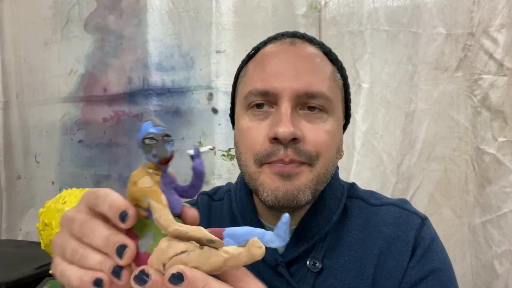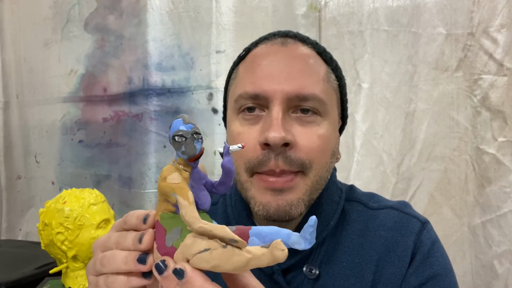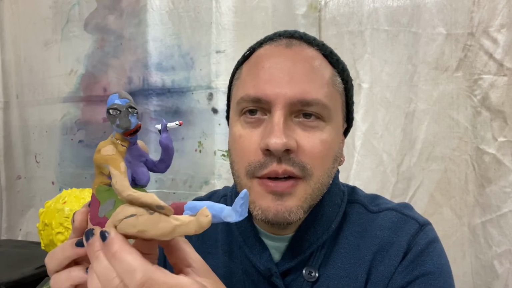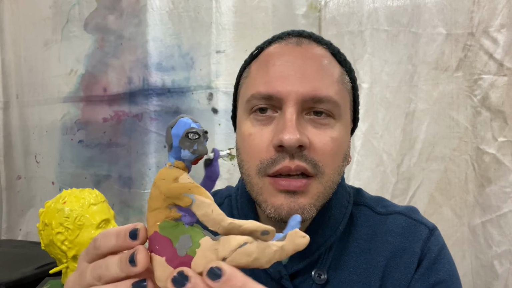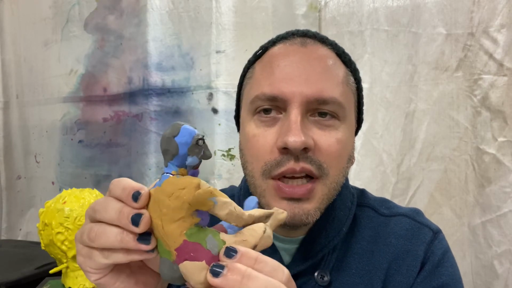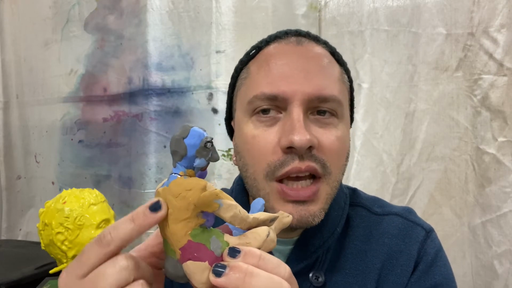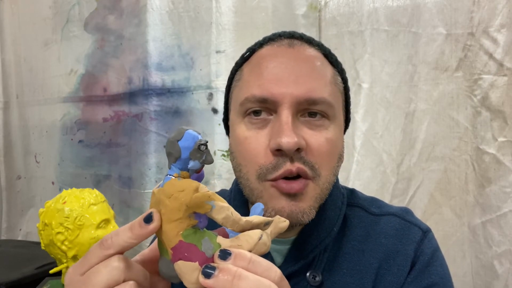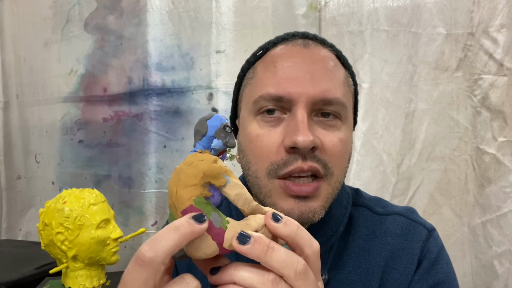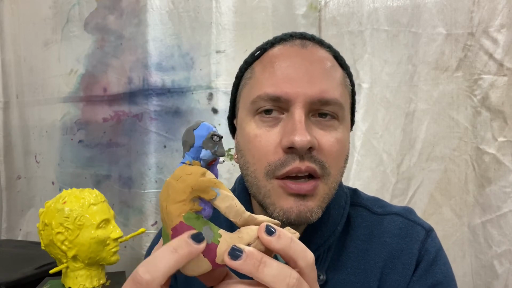Here's a little sculpture thingy I made of my smoker. The local colors of this little object would be a kind of muted yellow, sort of a yellow ochre, almost brown, and this muted red.